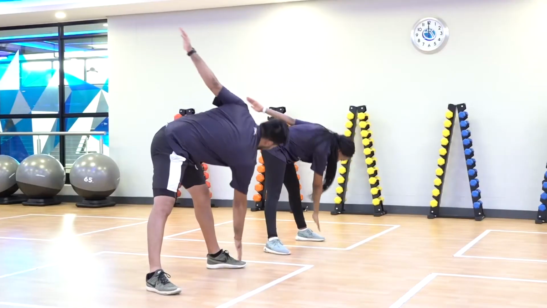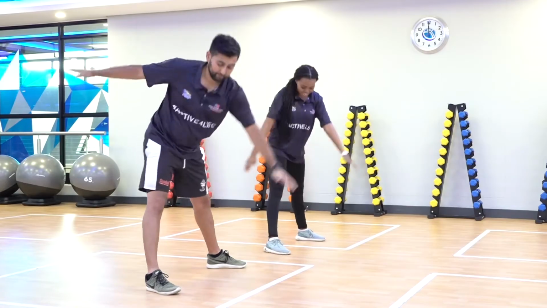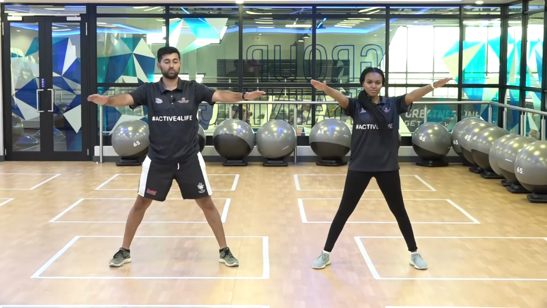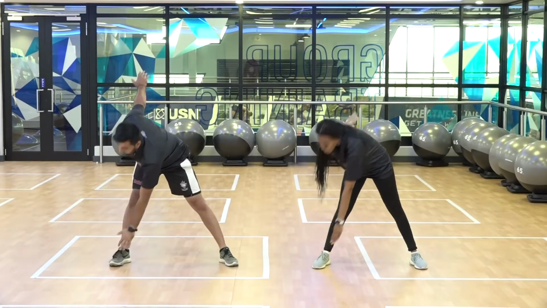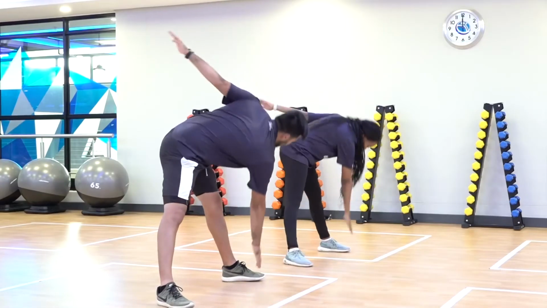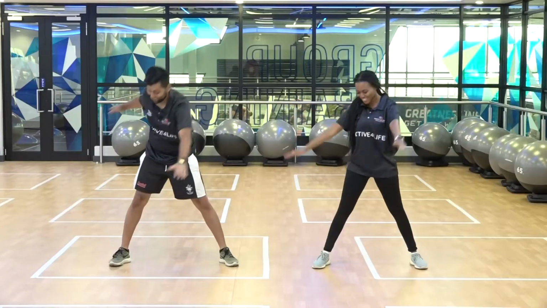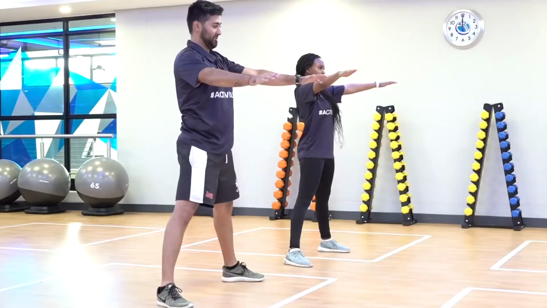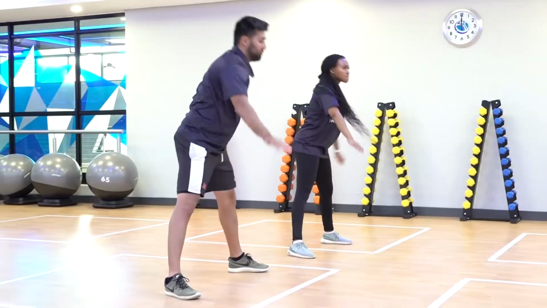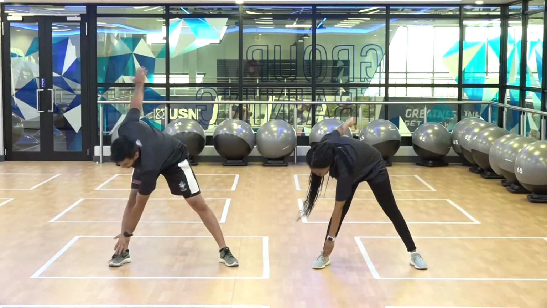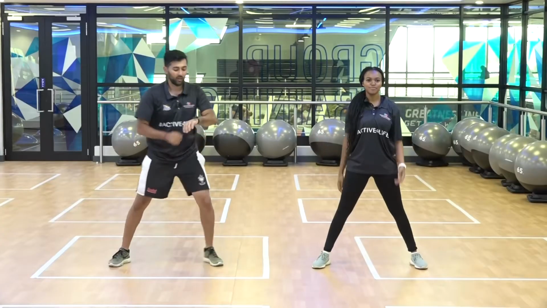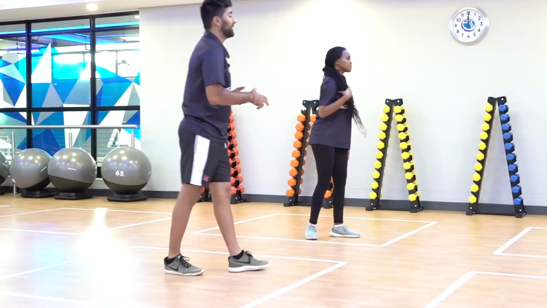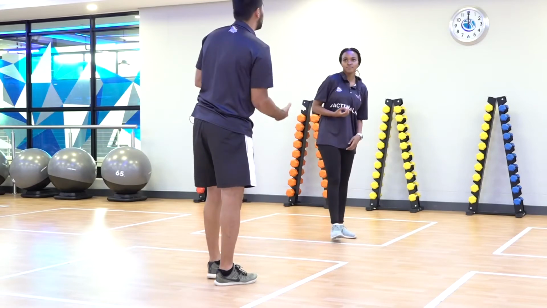Excellent. Can you feel the stretch? Yeah, I can. Guys, remember this stretch is not only stretching your hamstrings. I can feel it in my lower back and my bum. Good. I want 2 more. 1 and 2. Good job. Okay, so Zintle, we're going to show everyone a slightly advanced variation of this.